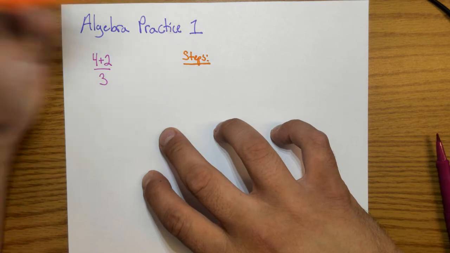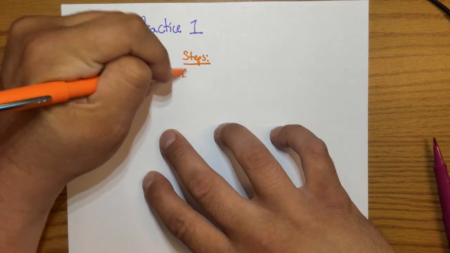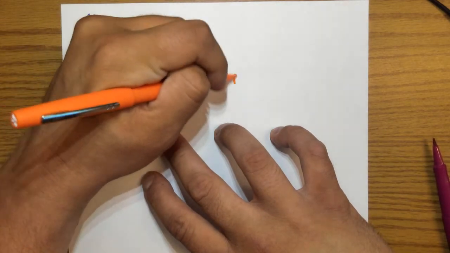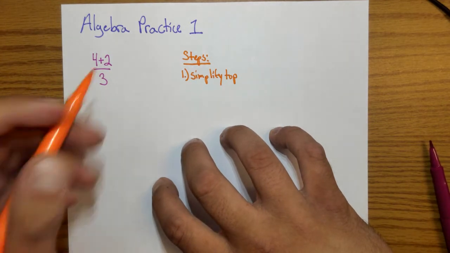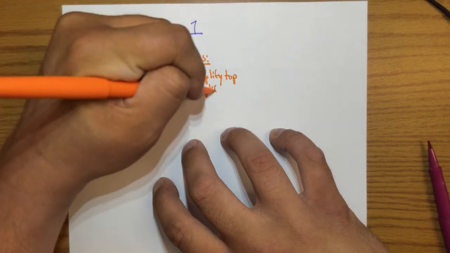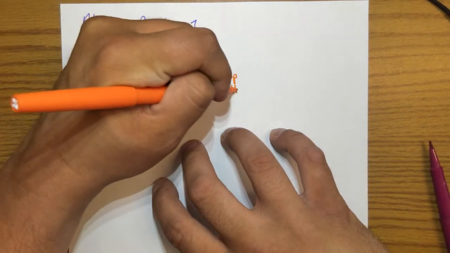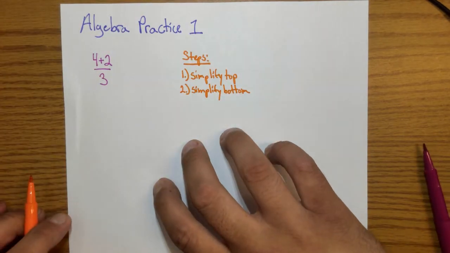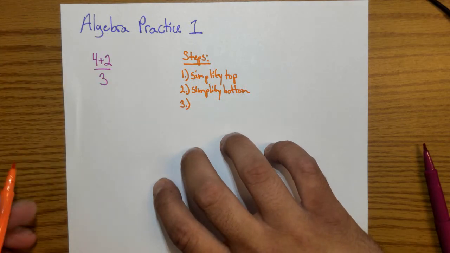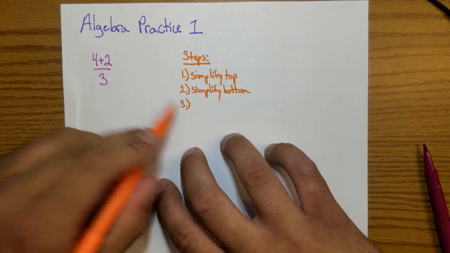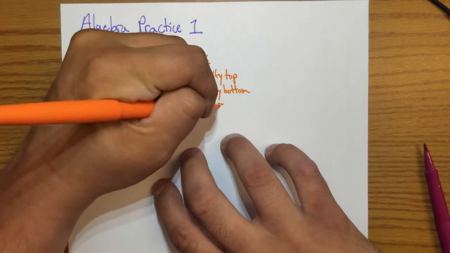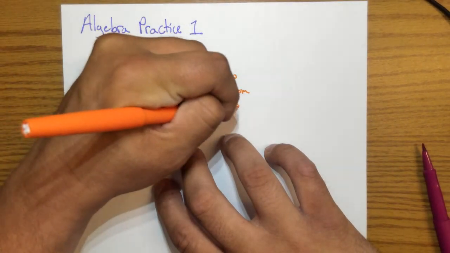Steps. So the first step, simplify top. And then we're going to want to simplify the bottom. And then finally divide if possible. And I say if possible because sometimes it won't actually be possible to divide, and so we're just going to want to leave it as it is. So divide if possible.